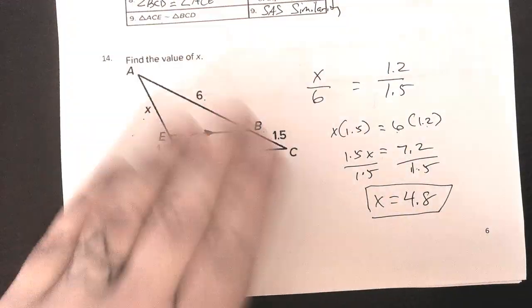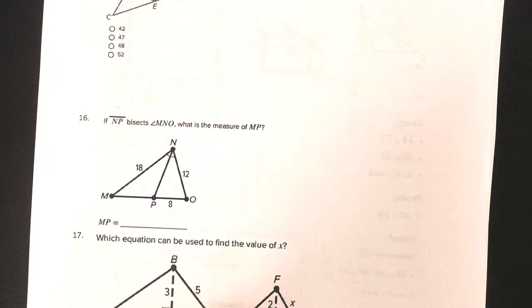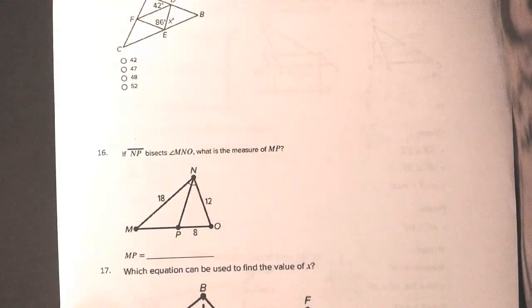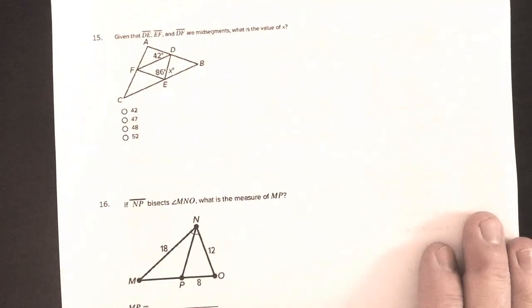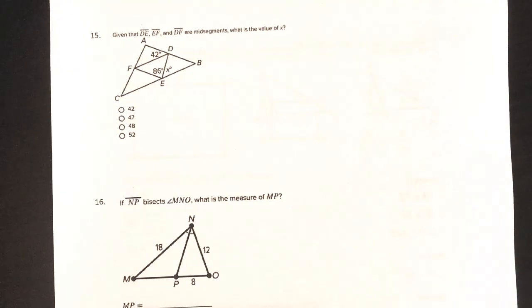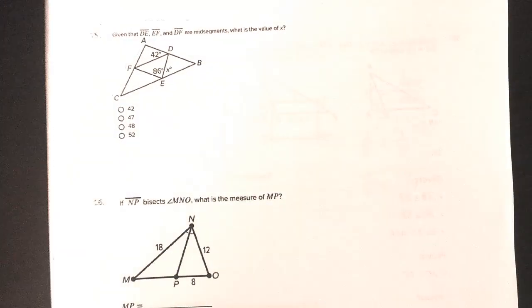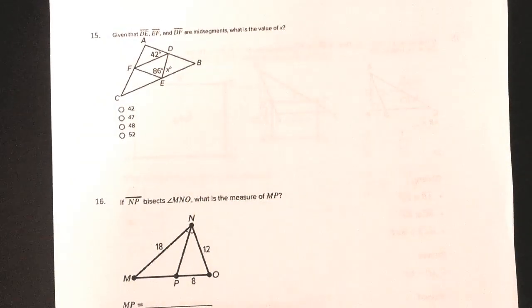All right, flipping over. Yeah, it's 15. We just have 2 more pages. All right, 15. I'm going to give you the short version here. First off, these are mid-segments, okay?